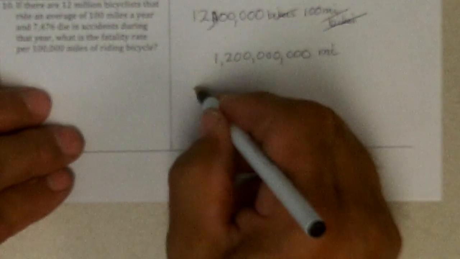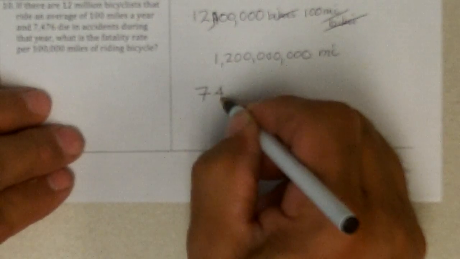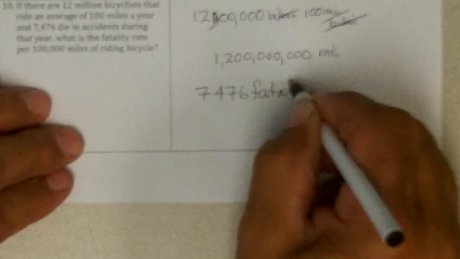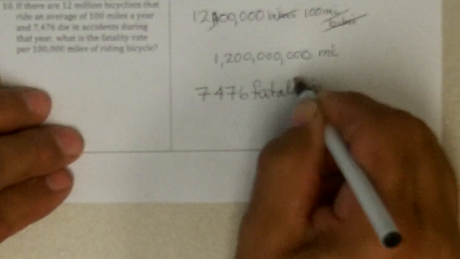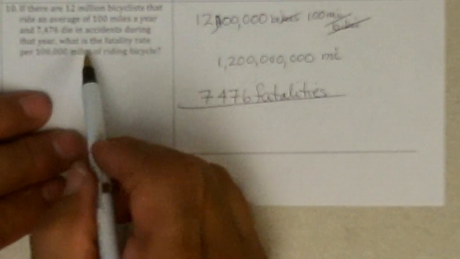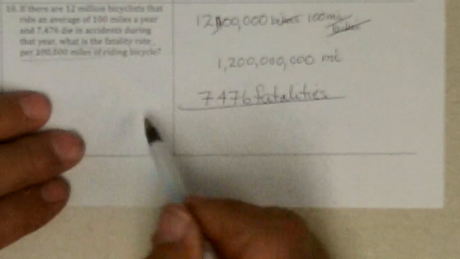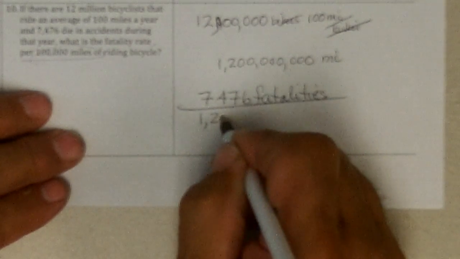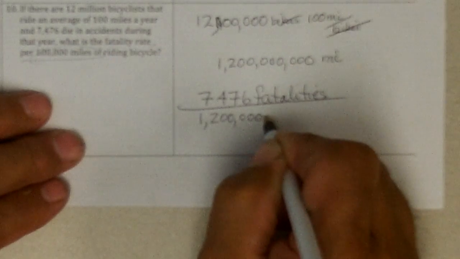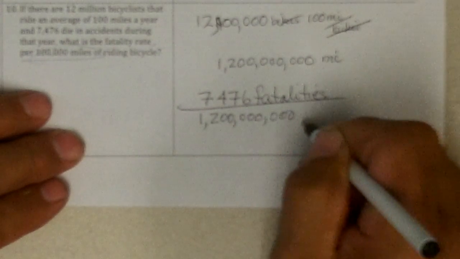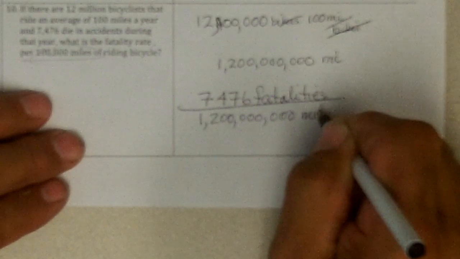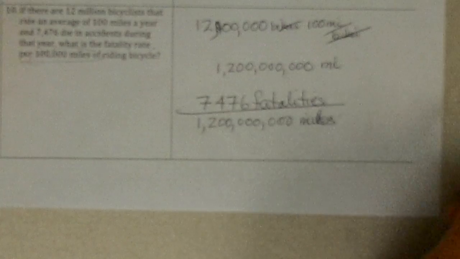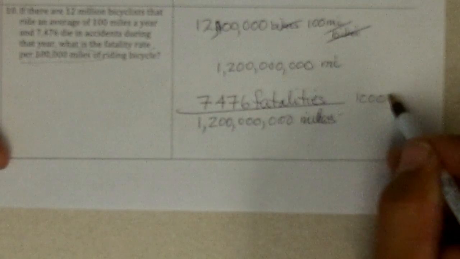And if there's 7,476 fatalities for those, and I said get what's the fatality rate per 100,000 miles, so I have to have it in terms of miles per 1,200,000,000 miles biked. Then, if we want to do it per 100,000, then we have to multiply by 100,000.